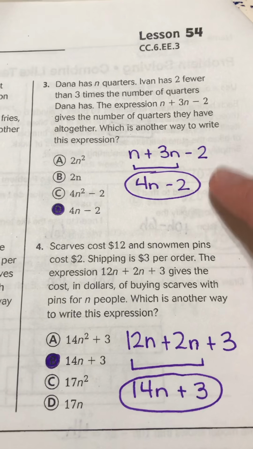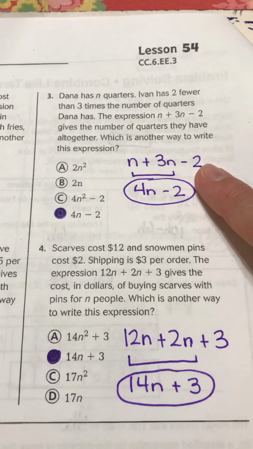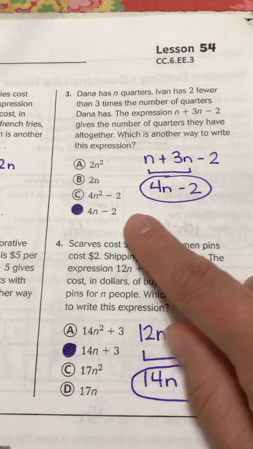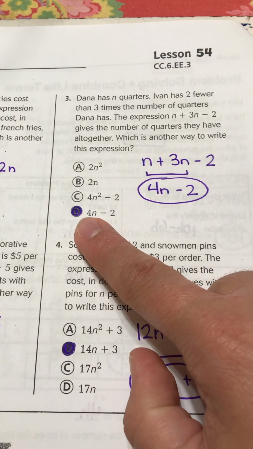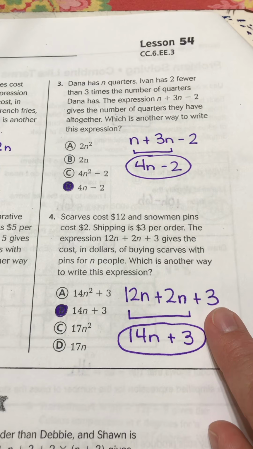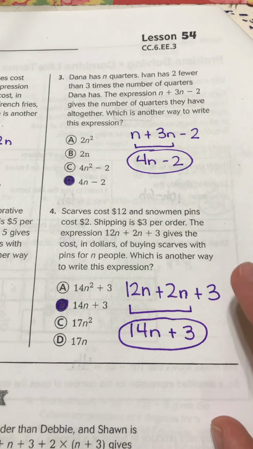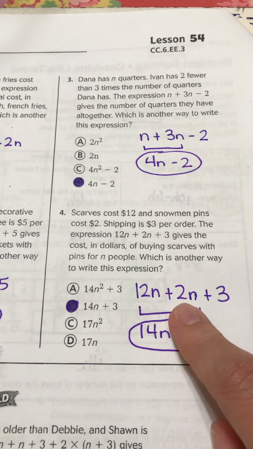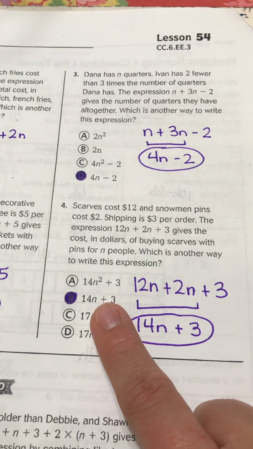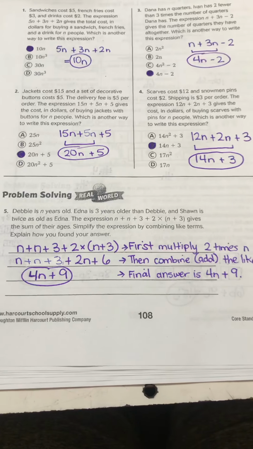Number 3, again, very similar, had another term. We did not need to combine, so we just keep that the same. So our final expression was 4N minus 2, which is D. And number 4, again, there was another part of the expression, another term that was not alike, so we kept it by itself. 12N plus 2N, 14N, bring down plus 3. Final answer is B. And then number 5 had more steps.